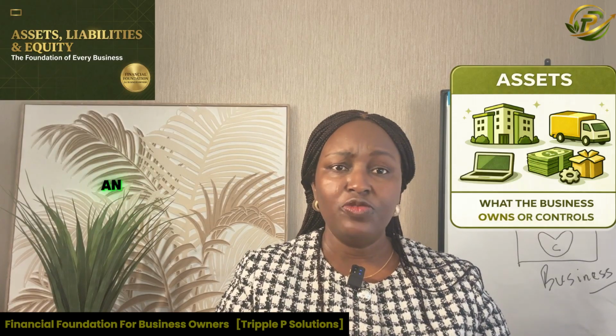Liabilities. A liability is simply something your business owes to someone else. An example is a loan on your van. If you have an overdraft on your business bank account, those are liabilities. A payment plan on a piece of equipment that you are using in your business, those are also your liabilities. And unpaid supplier invoices are also your liabilities. And like assets, liabilities are also split into two types. We have current liabilities and non-current liabilities.